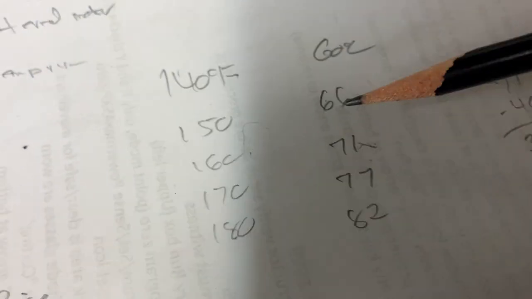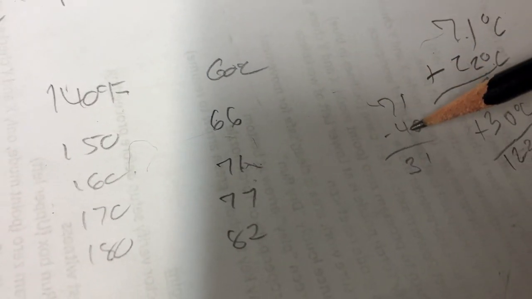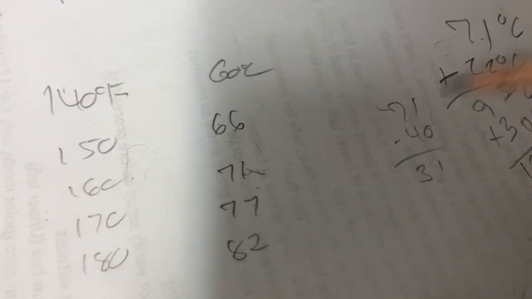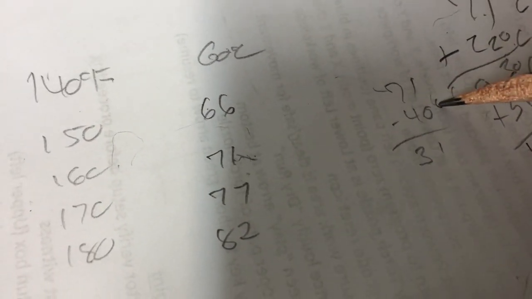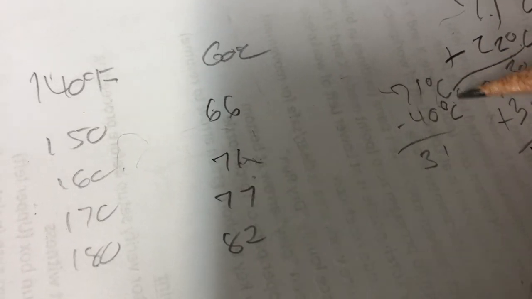Okay, so for ambient temperature of 160, it's 71 minus the 40 degrees C, which is a class F. All classes are referenced there.